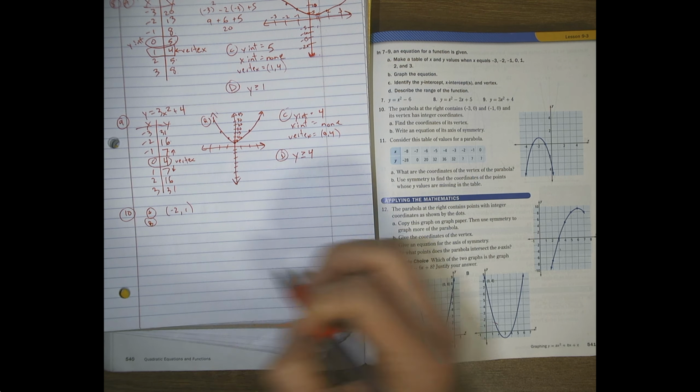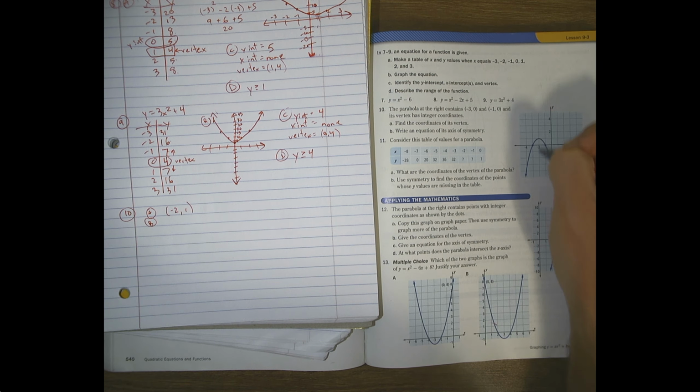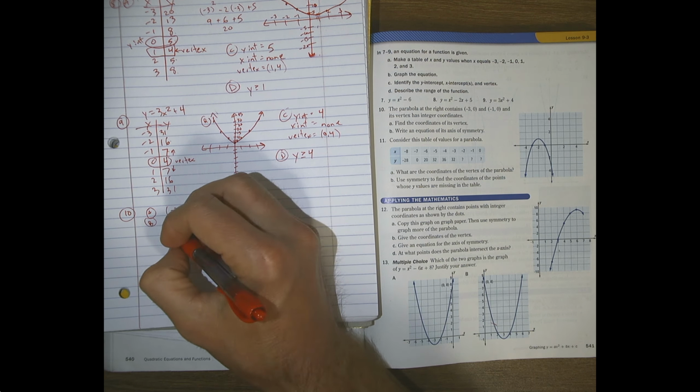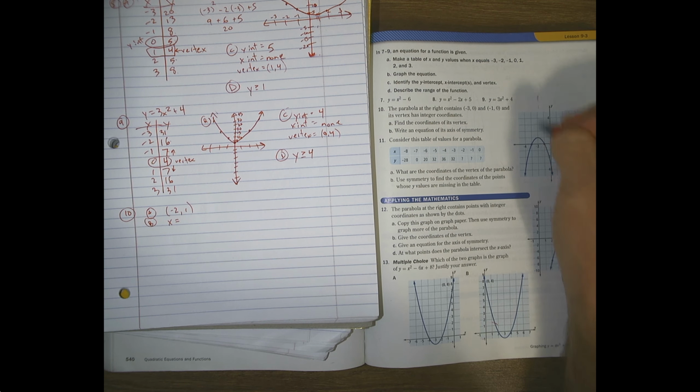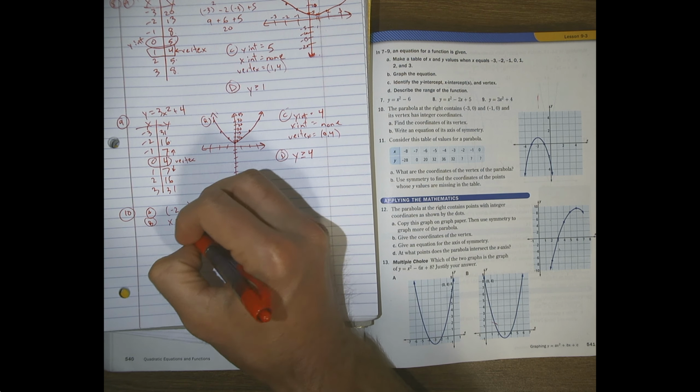And then part B, the axis of symmetry is the line that cuts this into two symmetrical sides. Any line that goes straight up and down and hits the x-axis, the form of that equation is just x equals. No matter where I go, the x value is the same on that line, and that value is negative 2.